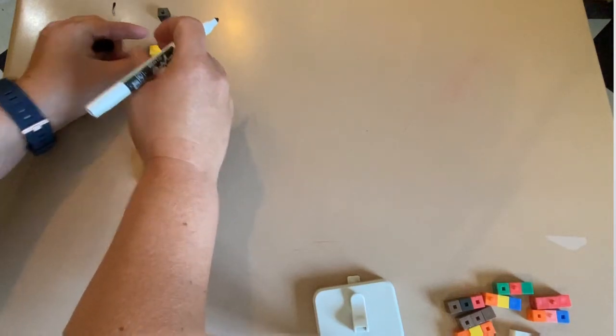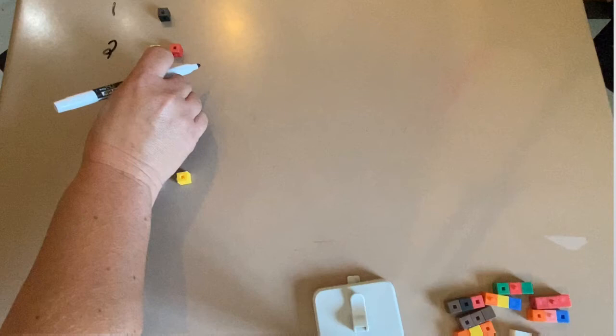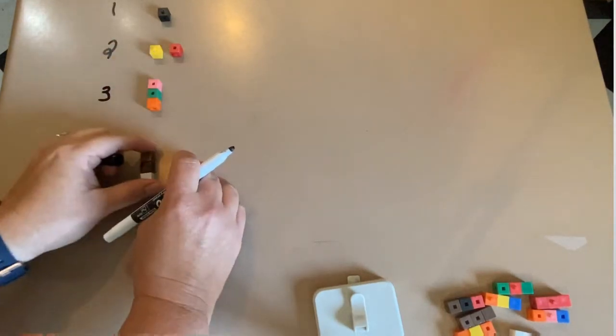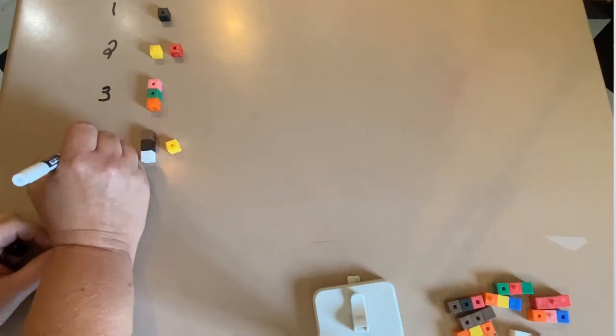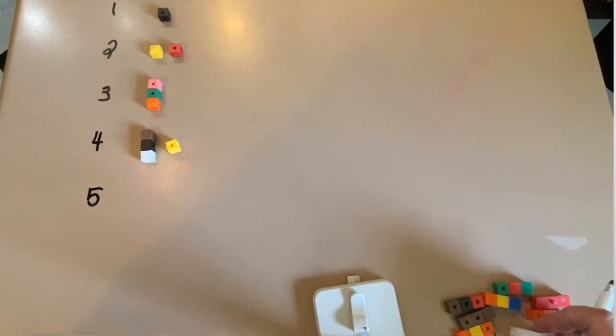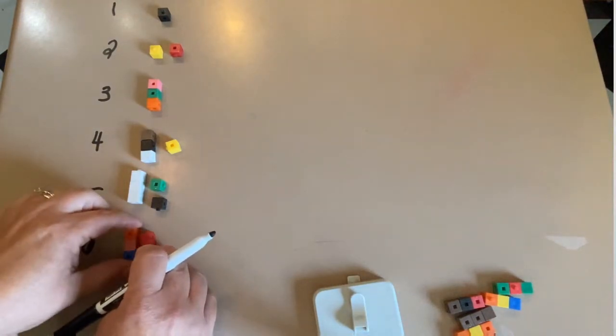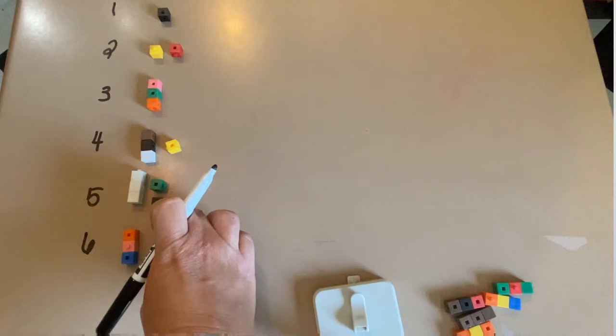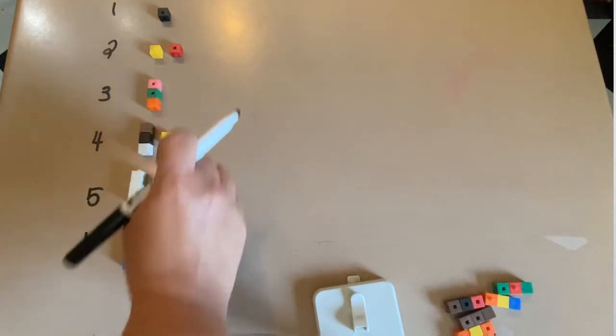Okay, so this is 1. This is the representation of 2. This is our number 3. This is our number 4. The number 5 is going to be a strip and 2 units. The number 6 is going to be a strip, and we put 3 units, so they're going to magically shoot together. So that's going to actually be 2 strips.